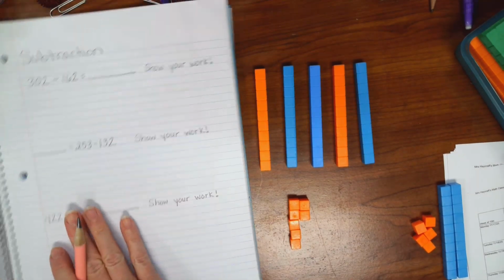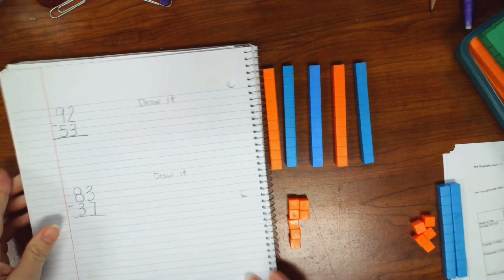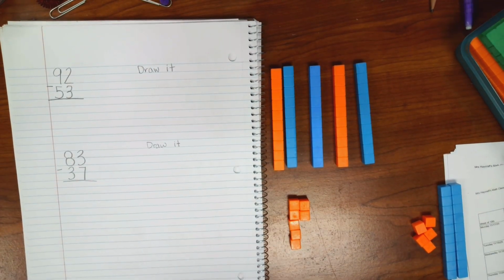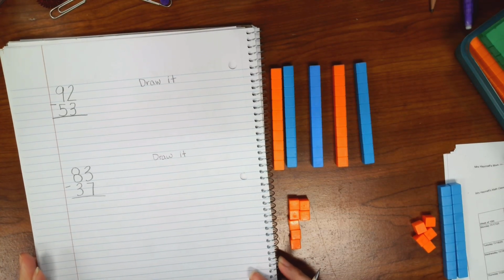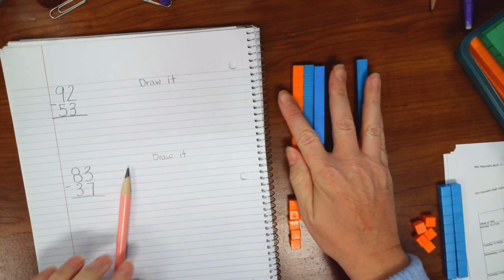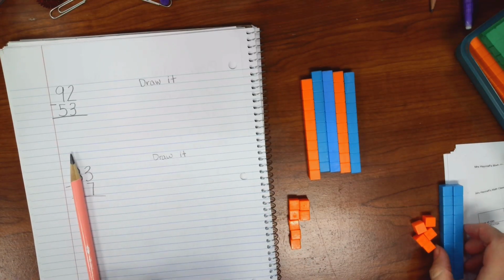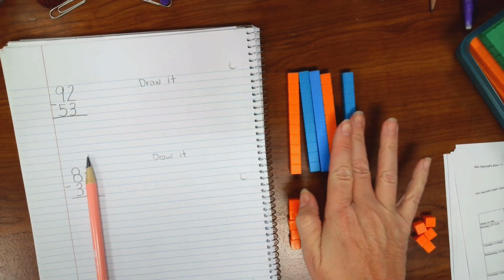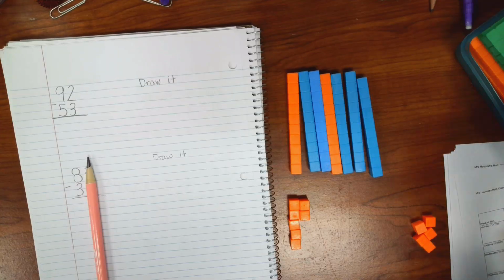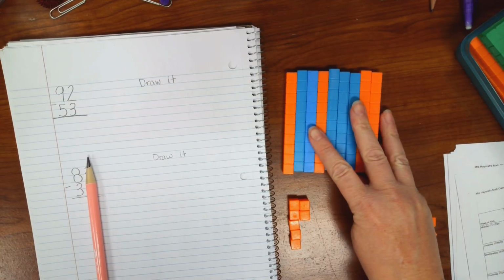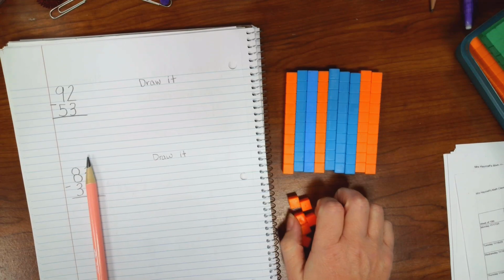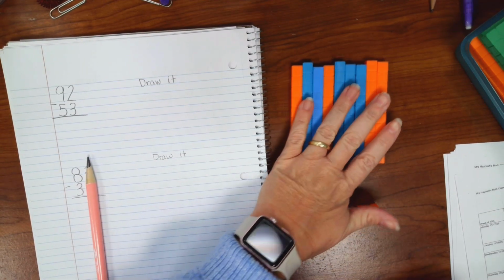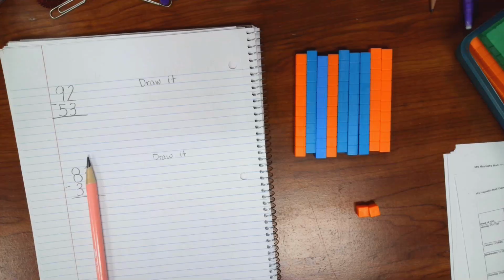Alright. Now you're going to do 92 minus 53. 92 minus 53. So I want you to work it out with your 10 frames. And then I want you to draw it as well. So 10, 20, 30, 40, 50, 60, 70, 80, 90, 92. So I need 2. And there's my 92. And I've got to take away 53.